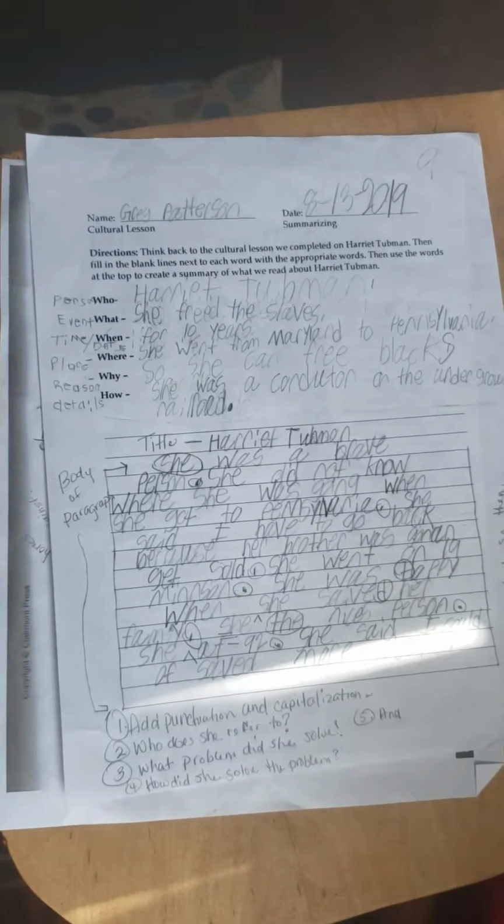We're going to be finishing up our lesson with Harriet Tubman. The skills that we practiced today were actually reviewing our summarizing and taking information from the graphic organizer. That is completed. Let's give you a glimpse of the actual summarizing form.